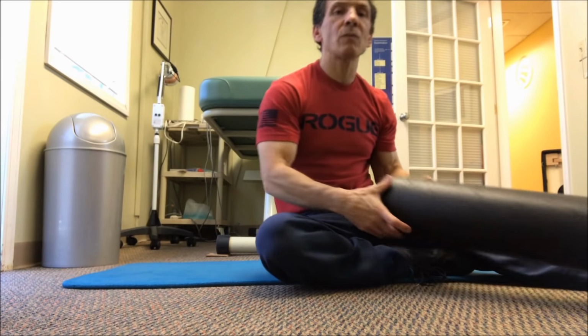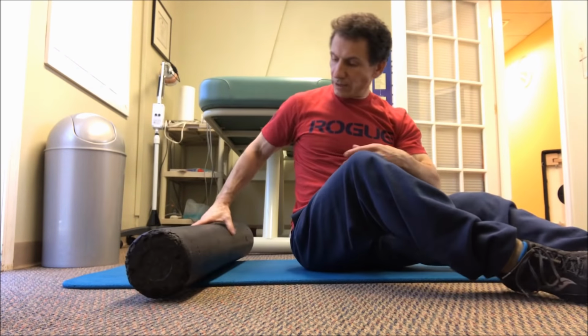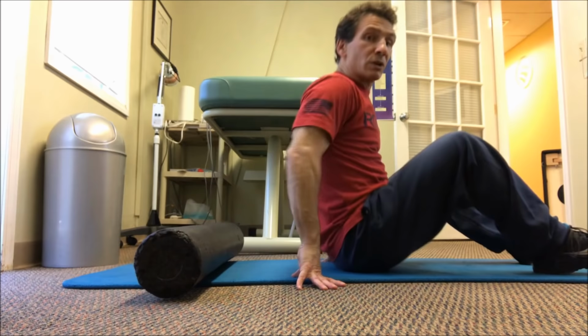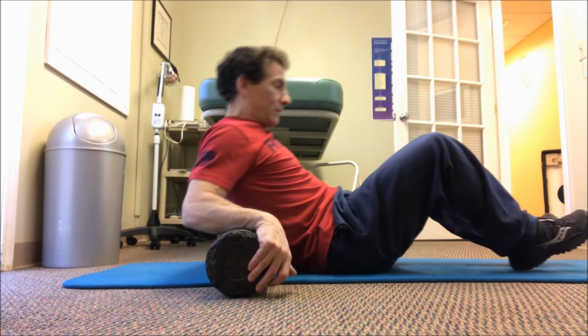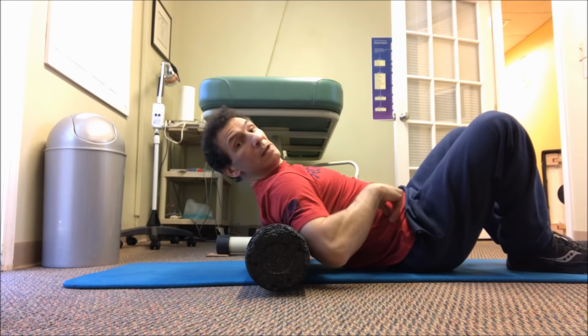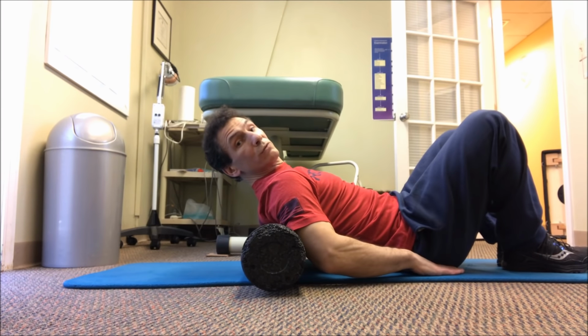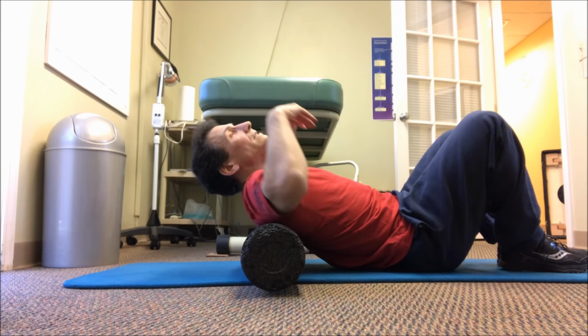Okay, so the first thing we're going to do is some work with the foam roller. We're going to take the roller and just place it behind us. I'm going to start with the upper part of my back, the upper thoracic spine. I'm going to bend my knees. Knees are bent, glutes are on the floor.